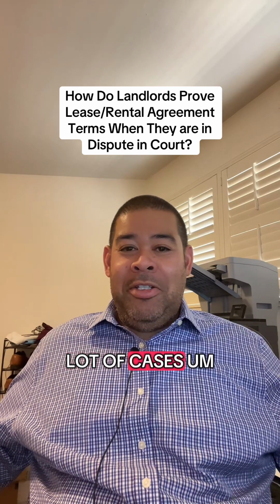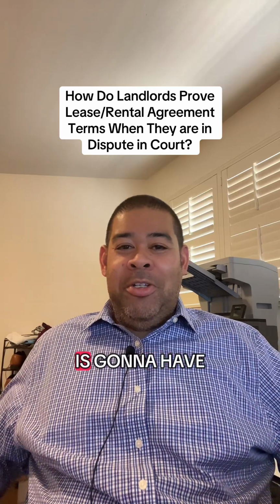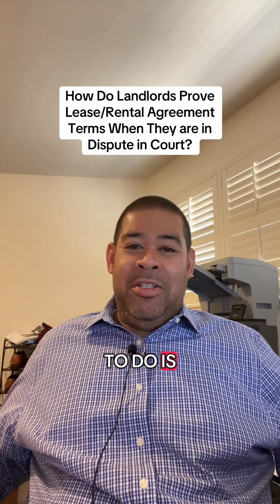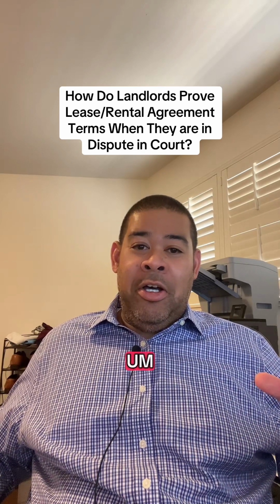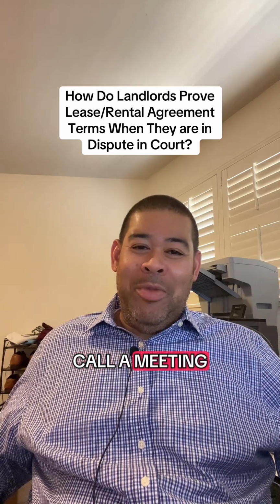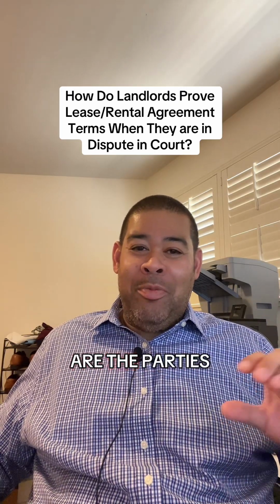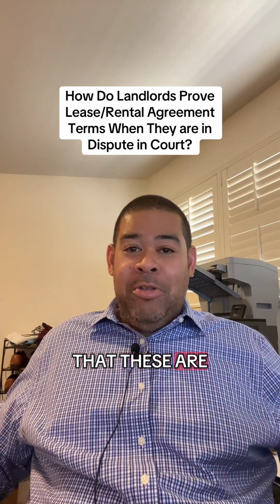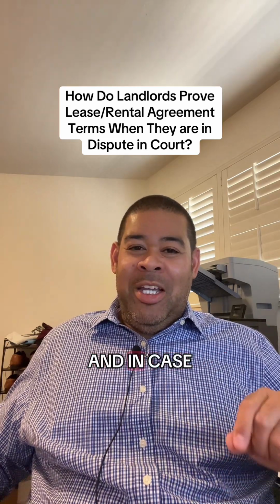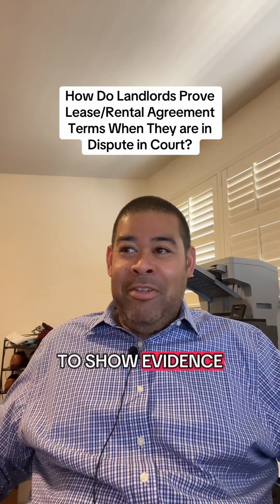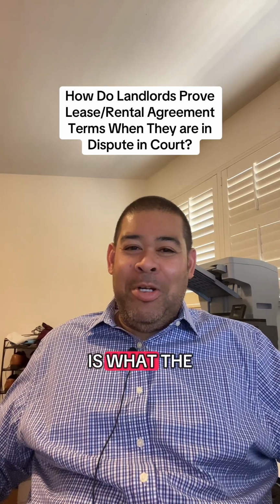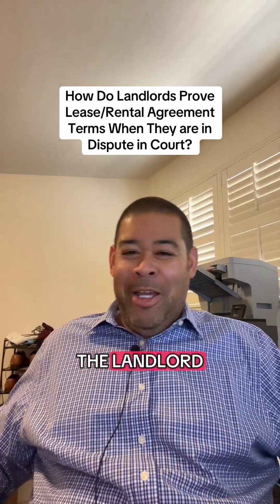Well, in a lot of cases, what your attorney is going to have to do is show the court that the parties had what we call a meeting of the minds in contract law, or the parties agreed that these are the terms and conditions of the rental agreement. And in the case of the amount of rent, the easiest way to show evidence of what the rent is, is what the tenant was paying the landlord.